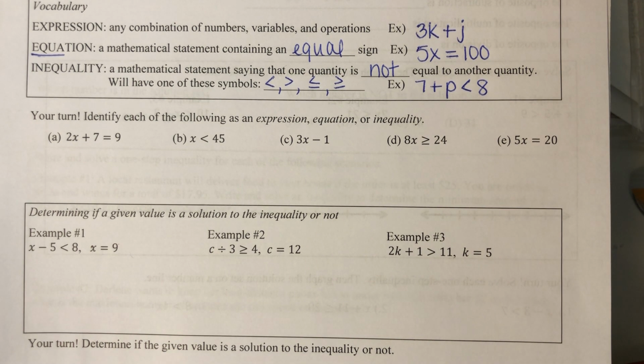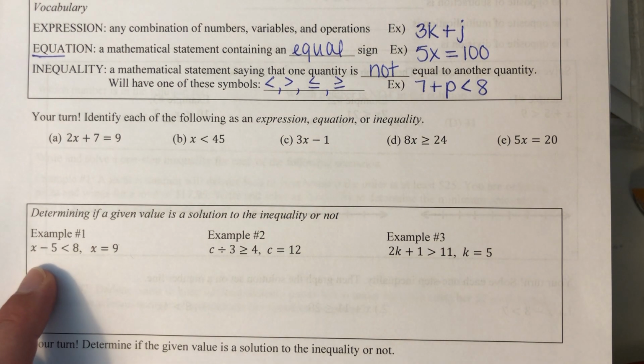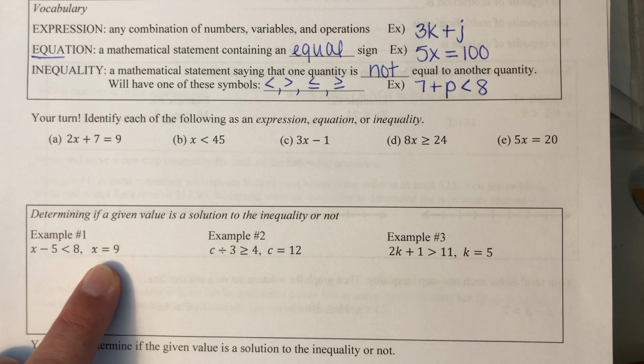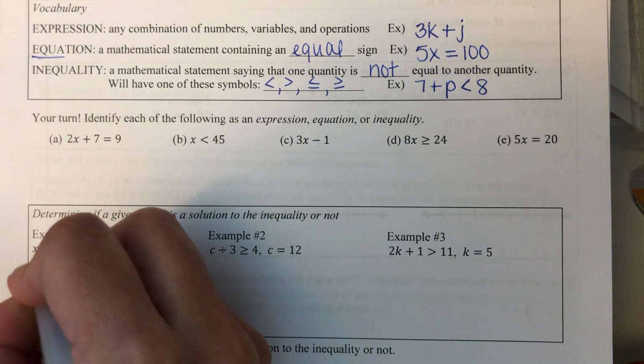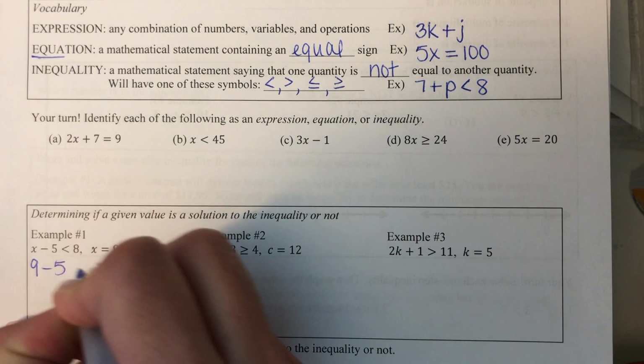So the next section, determining if a given value is a solution. So our first example here, x minus 5 is less than 8. And they're telling us that x is 9. So I'm going to replace that x with a 9, copying down everything else.